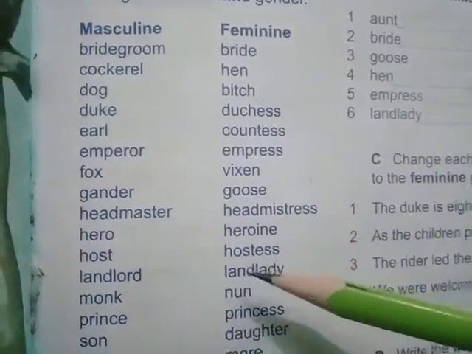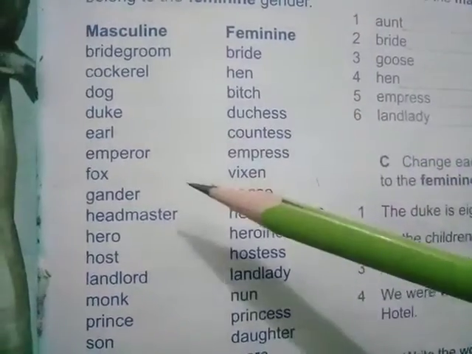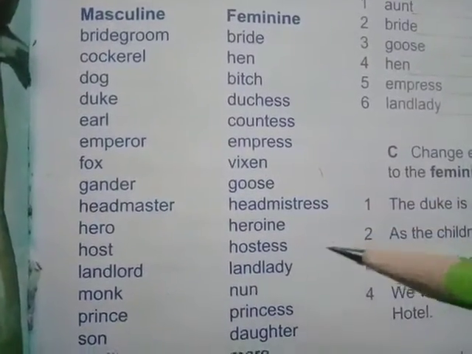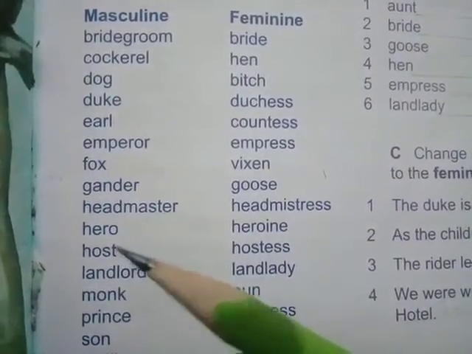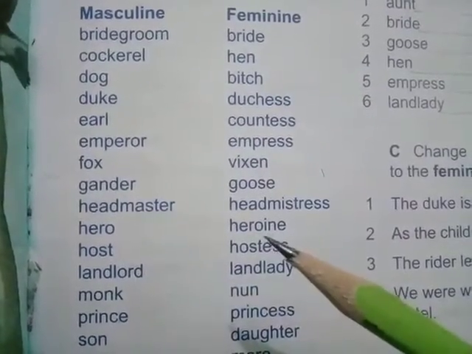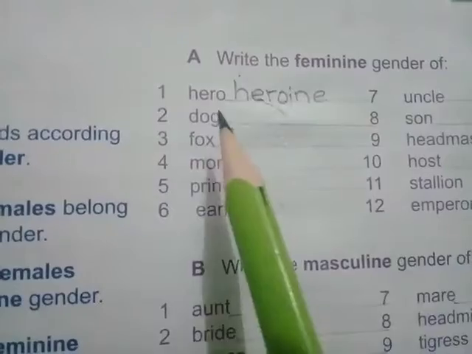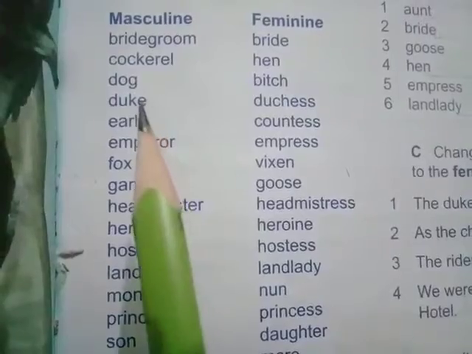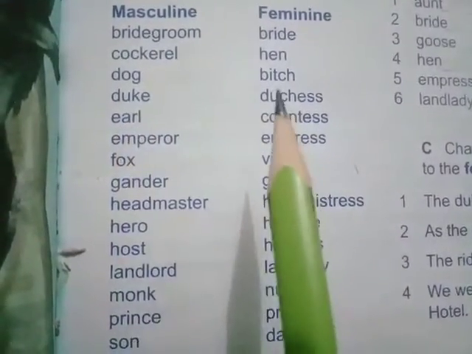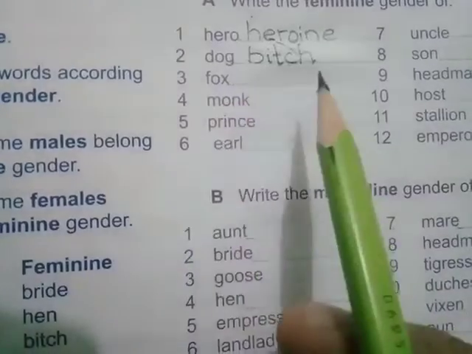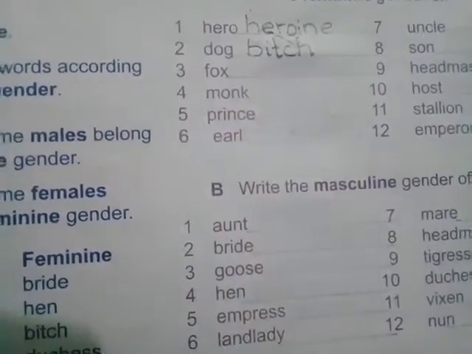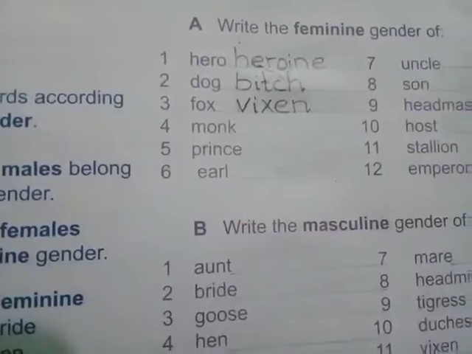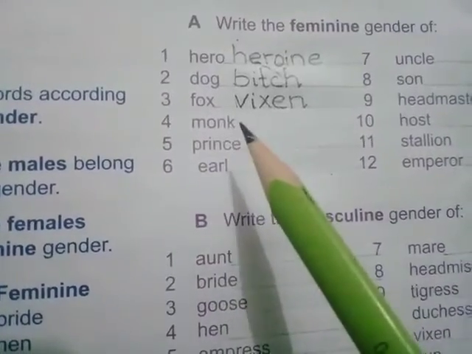Dear students, here we have a list of masculine and feminine on the left side of our page, and now we have to find out the female of hero. Now we can see here the female of hero will be heroine. So the answer will be heroine. Number 2 is dog. Now we have to find out the female of dog, which will be bitch. What will be the answer? Dog, bitch. Now number 3 is fox. Now we will find the female of fox and it will be vixen. So dear students, female of fox will be vixen.